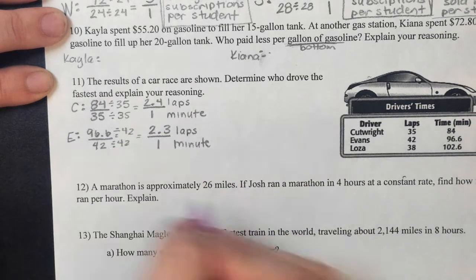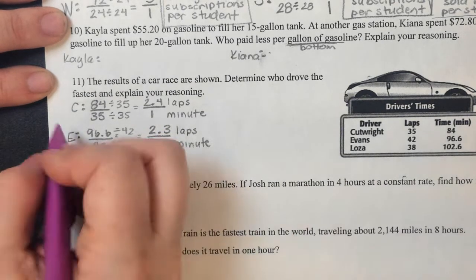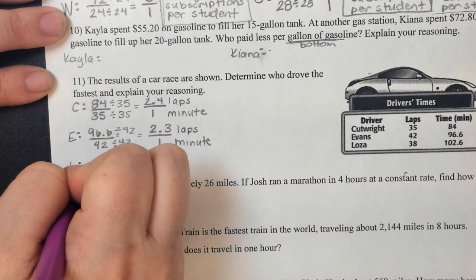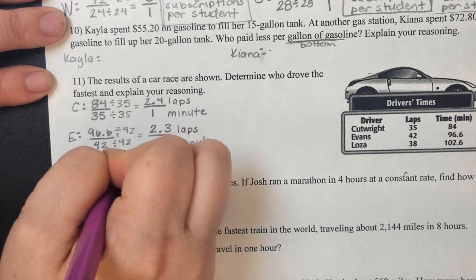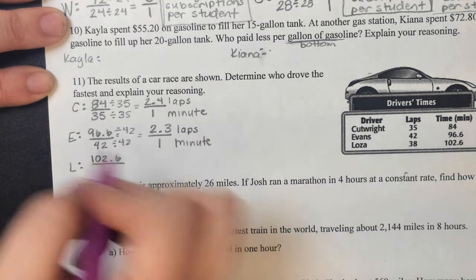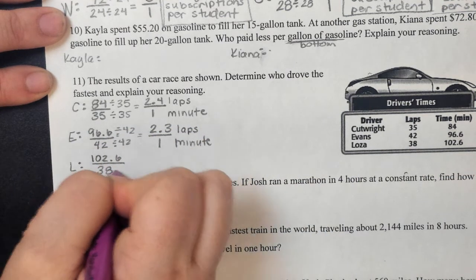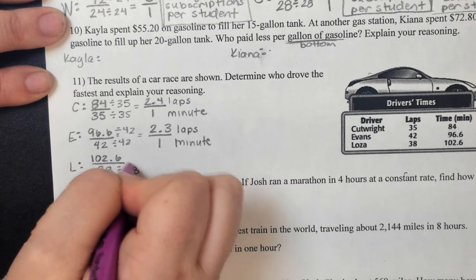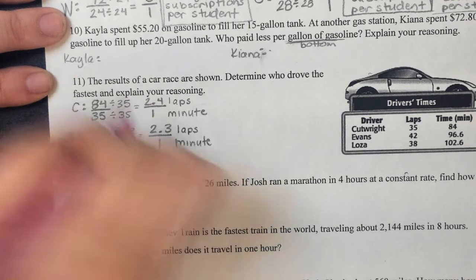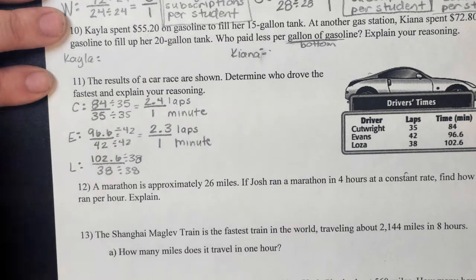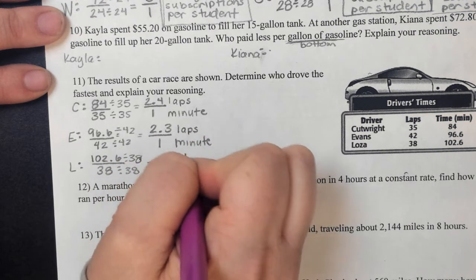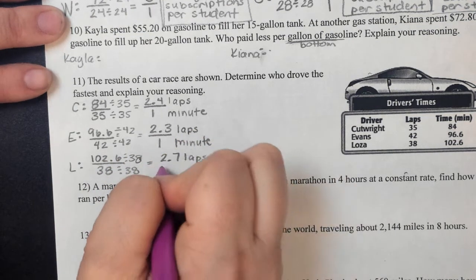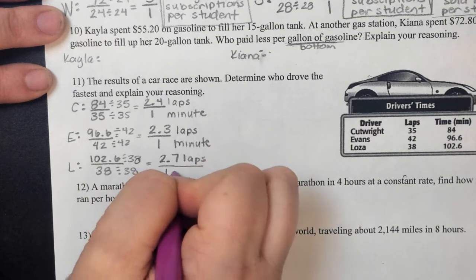And then my last one is Loza. Okay, so they went 102.6 minutes, but they went 38 laps. So divided by 38. So 102.6 divided by 38 gives me 2.7 laps in 1 minute.